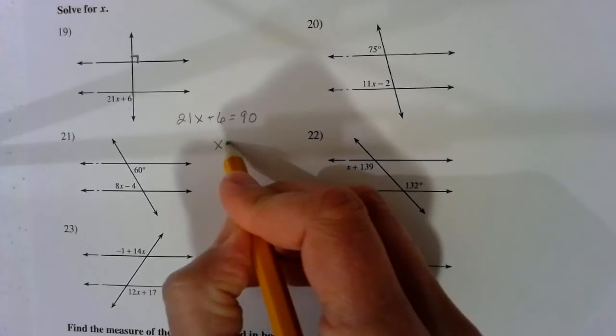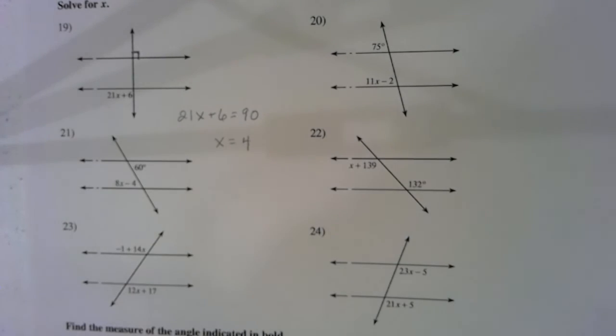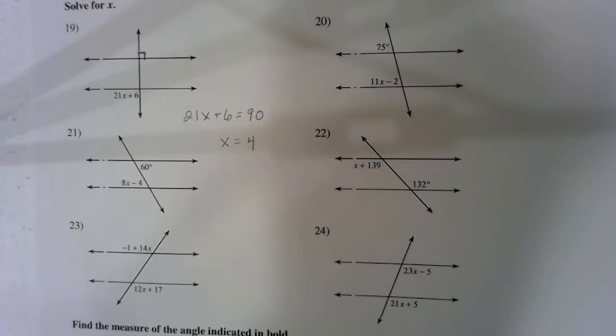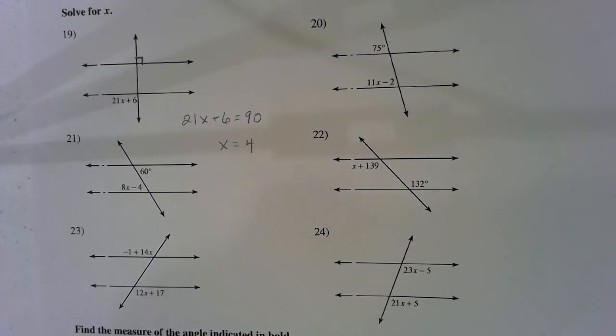This comes out to x equals 4. So go ahead and pause it here. Go ahead and give these a try. Let me focus it for you. Give these a try, and then you can play this out, and I'll release the answers to you one by one.